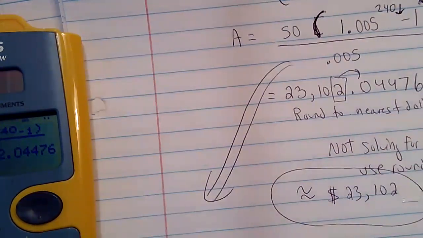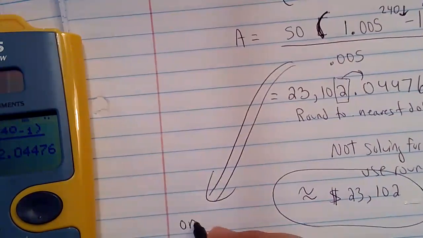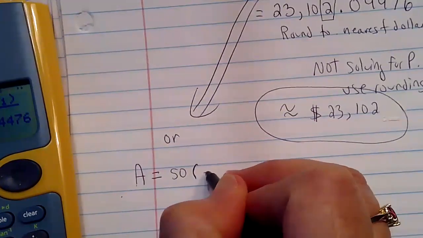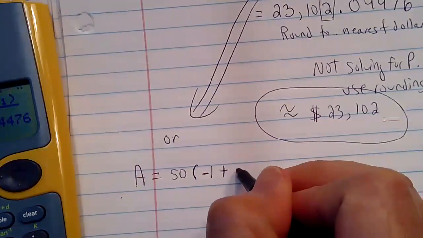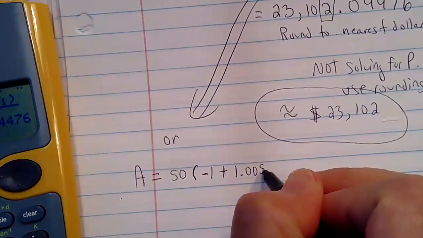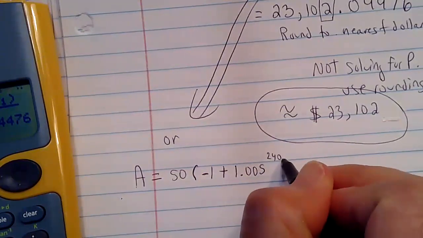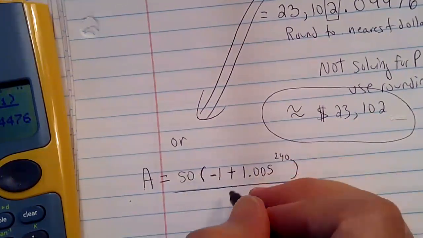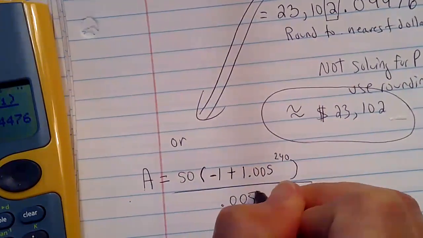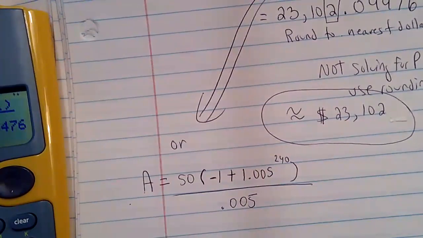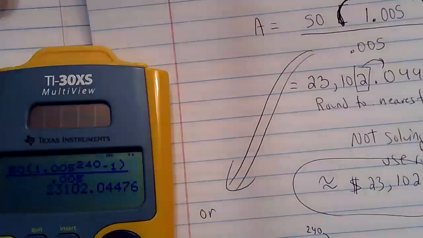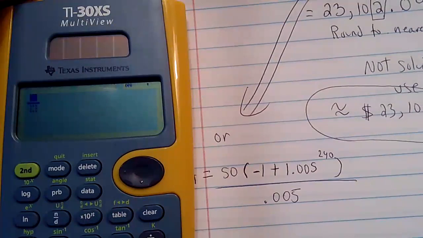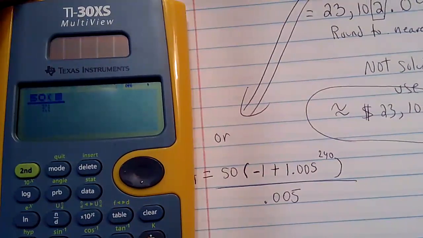So this is also the same, saying 50, and then here doing the -1, but then you have to put a plus sign, 1.005 raised to the 240th power, and all this is being multiplied by 50, right? And then on the bottom over 0.005. Sometimes that might work better for you. We could try that, and you would still use that N over D key. See that? And then do the 50 and then parentheses, and then do the -1.